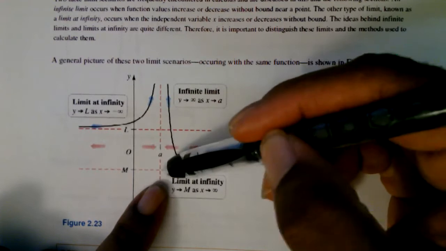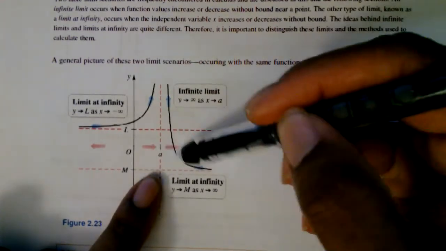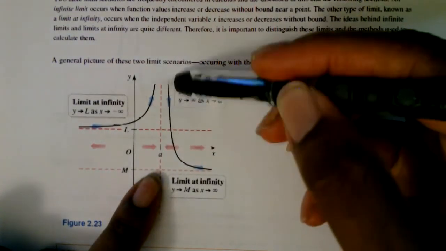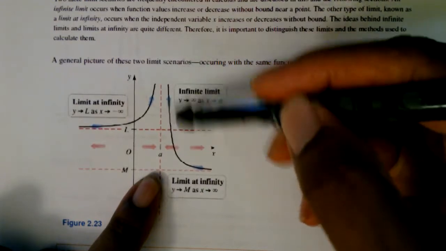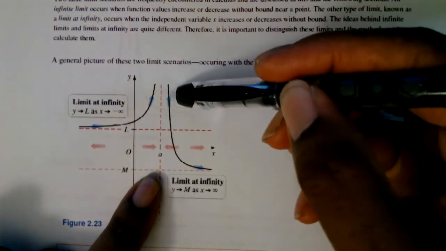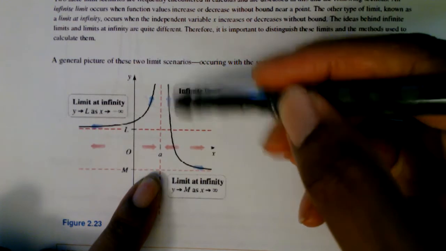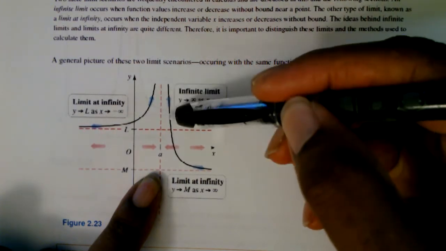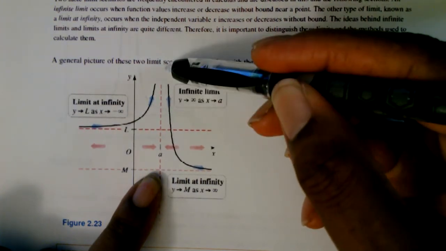So as x approaches some value of a, your y will be going to infinity. It's not going to go to a definite y value. It's just going to be off to infinity.